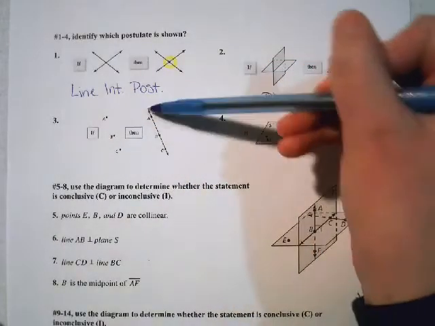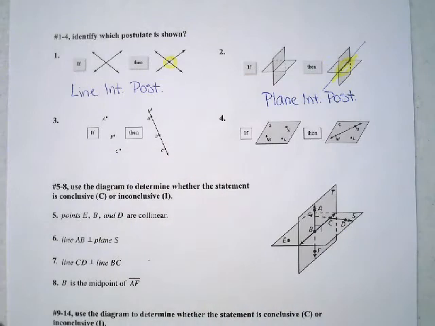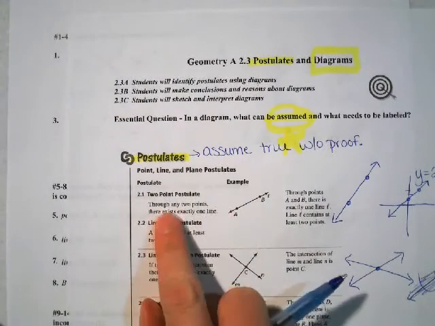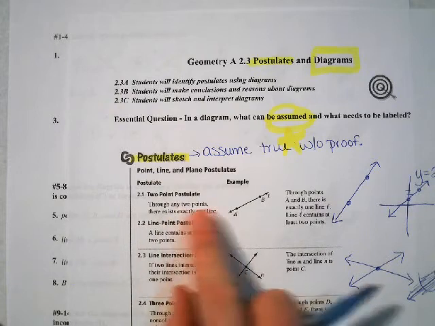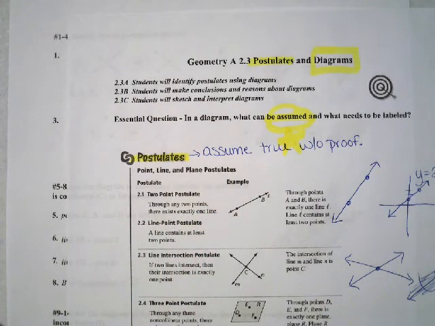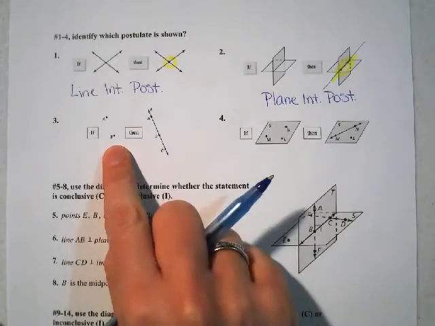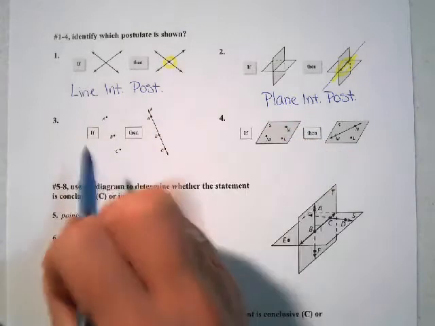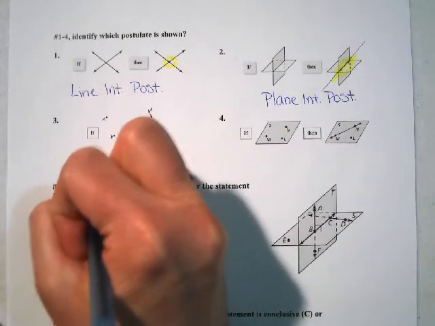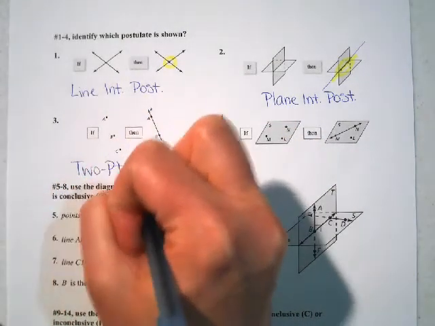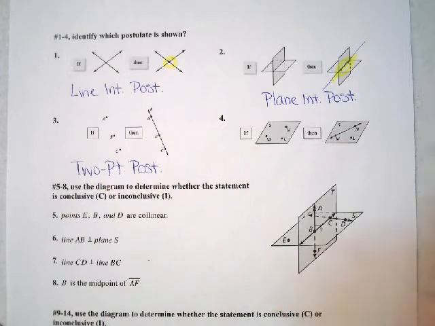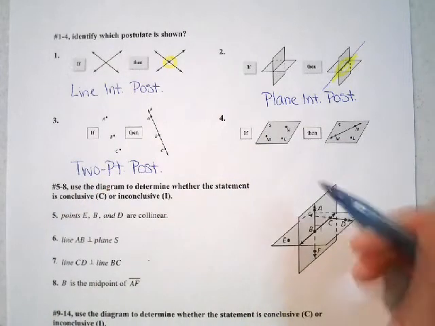Okay. All right, number 3, notice 3 dots and then a line connects them. Right here, notice it says through any 2. We only need 2, but they gave us 3. But as long as we have at least 2, which we do, then we're fine. So this was the first one, the 2-point postulate.